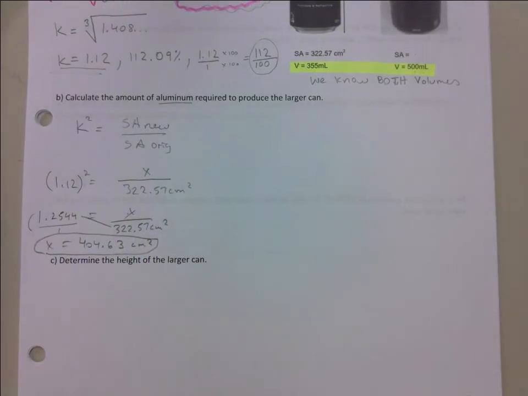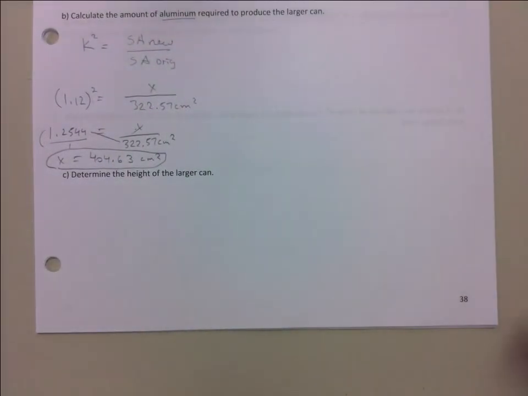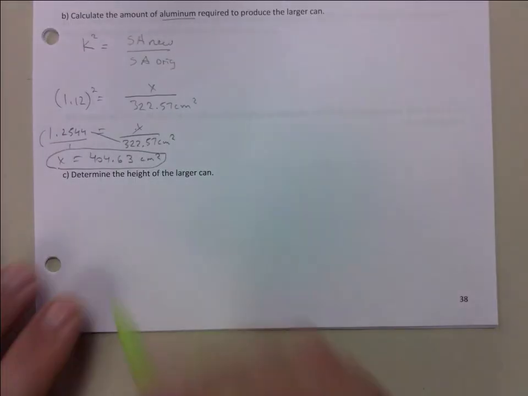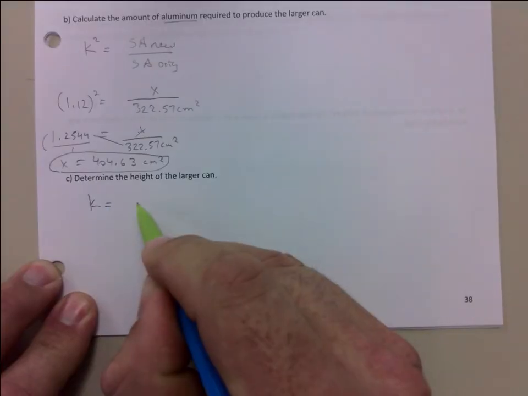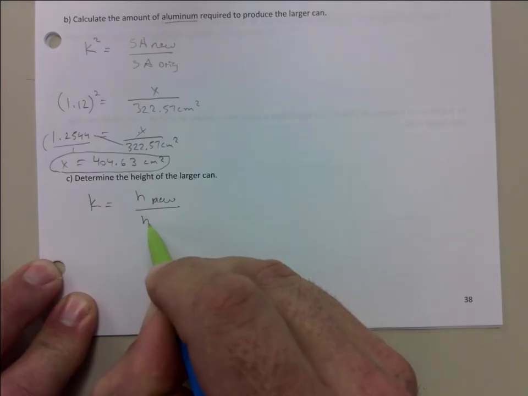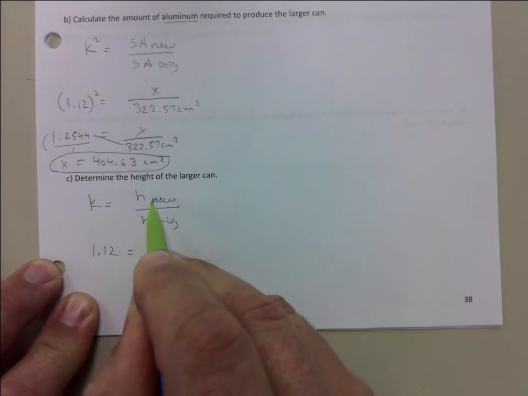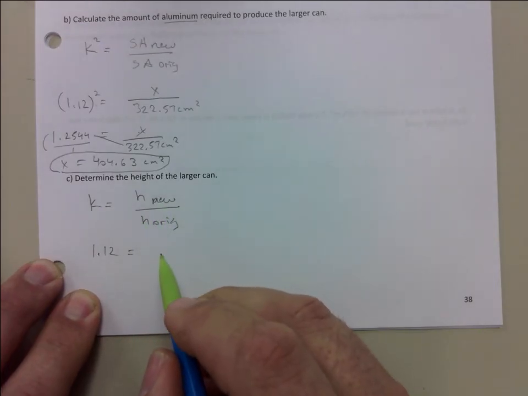Okay. And last but not least, determine the height. What are we thinking? Linear, squared, or cubic? Linear. Yeah, it's just the height. It's just like you can actually measure the height. So this is just K is equal to height of new over height of original. What's K? 1.12. What's the height of the new one?